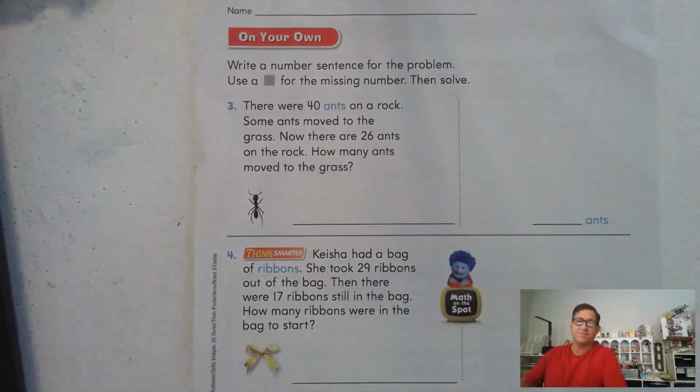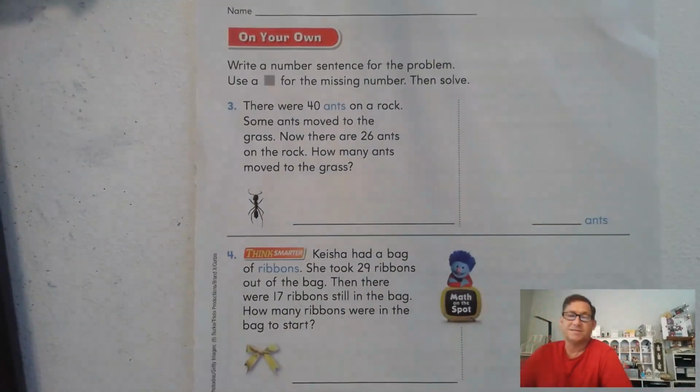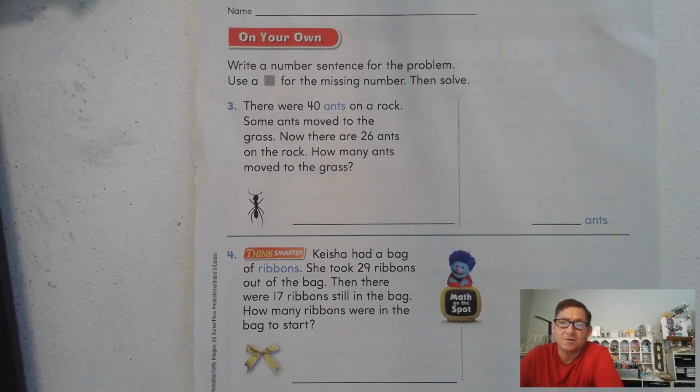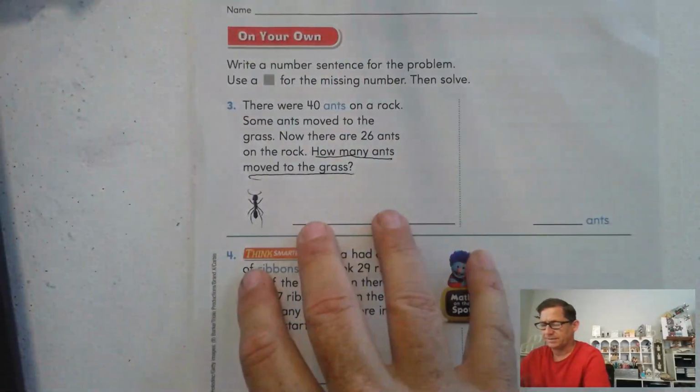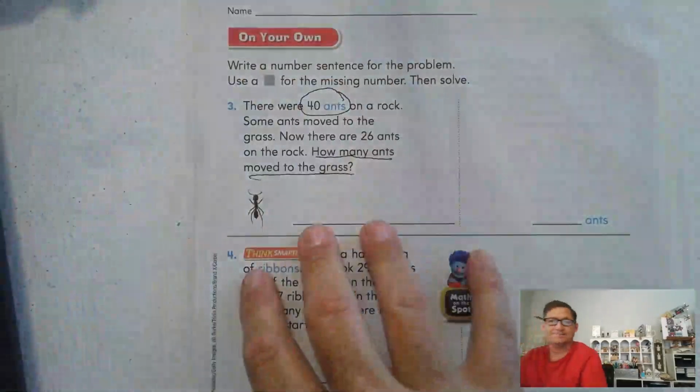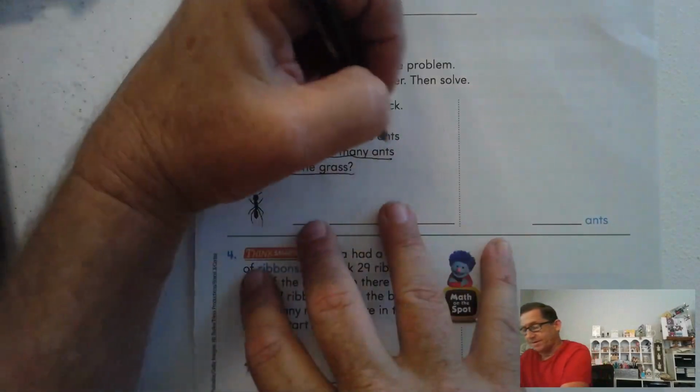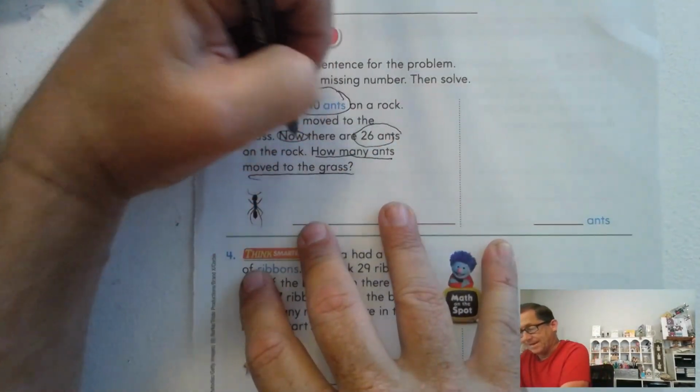Write a number sentence for the problem. Use a square for the missing number, then solve. Number 3. There were 40 ants on a rock. Some ants moved to the grass. Now there are 26 ants on the rock. How many ants moved to the grass? All right, so there were 40 ants. There are now 26 ants.